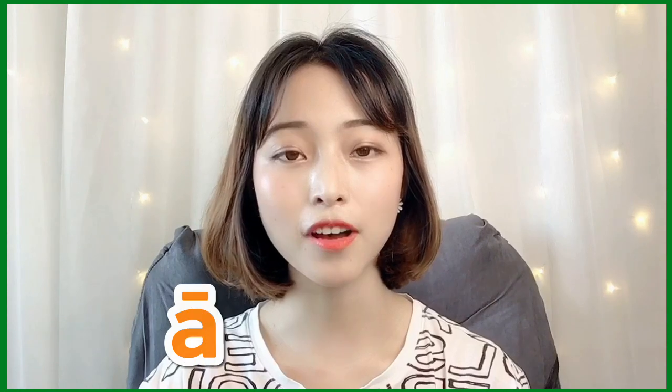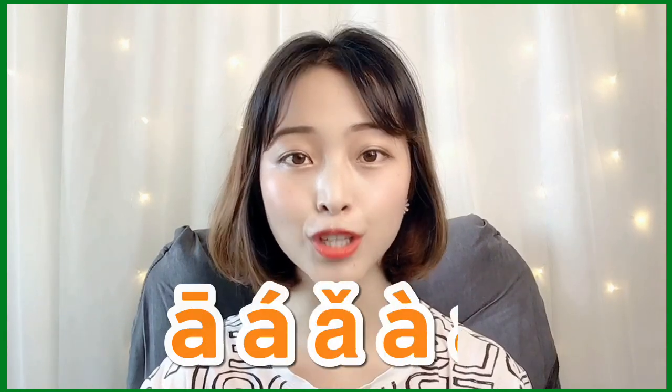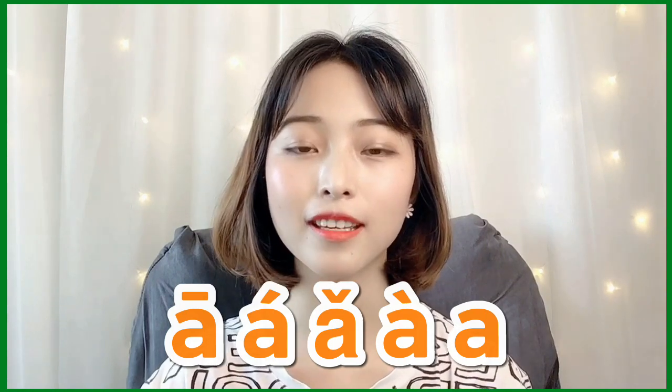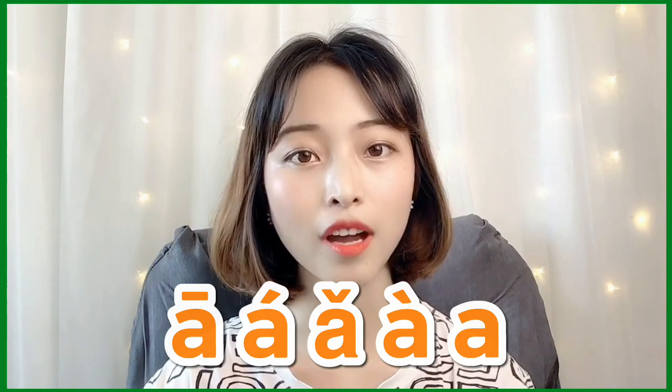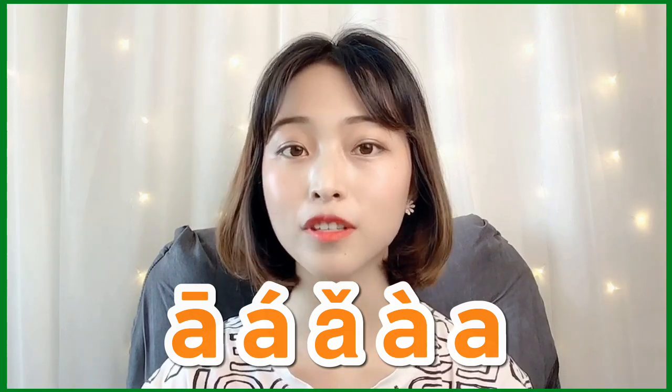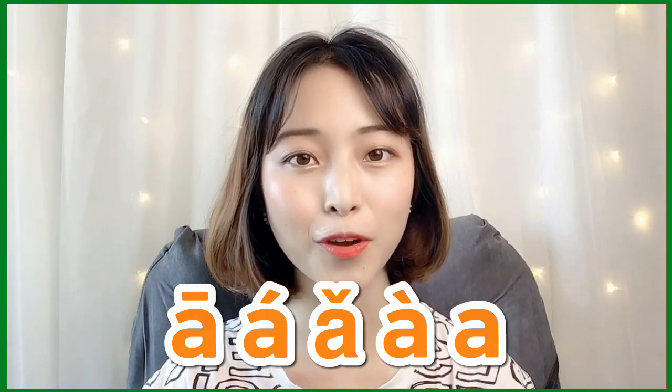Basically, we have 5 tones. We have first tone, second tone, third tone, fourth tone, and neutral tone, which mostly doesn't count as a tone because it doesn't have a tone mark. So mostly people just say in Chinese we have 4 tones.